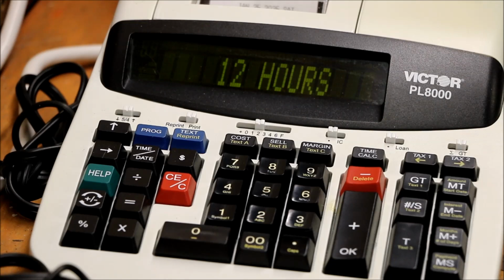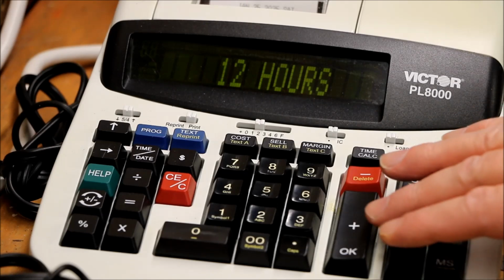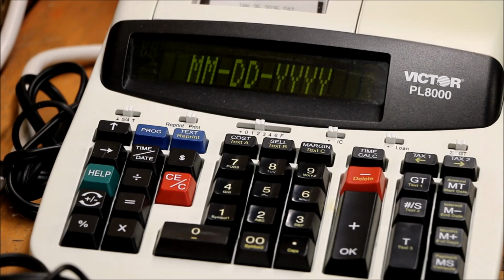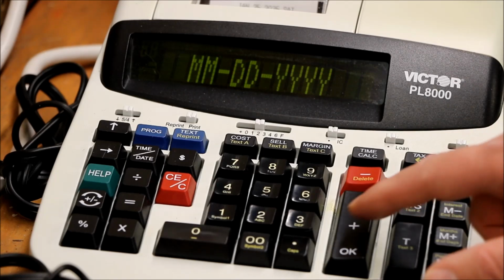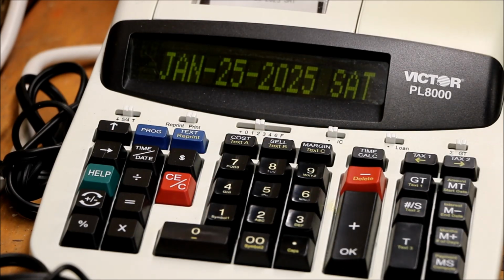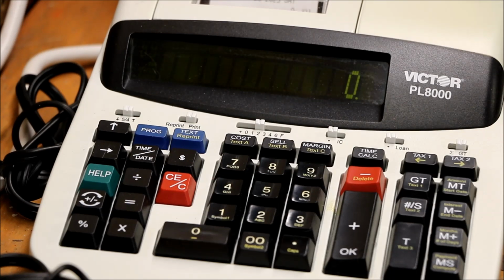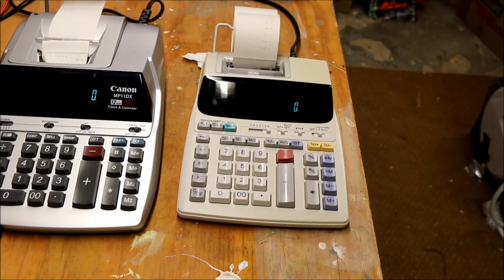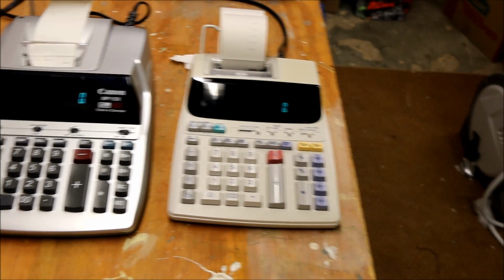After you've set the time on the Victor, it asks if you want 12-hour time, and you can do 24-hour time by using the back and forth arrow keys over the tax 1 and tax 2. There's 24-hour time, 12-hour time. We'll select that. When you have the one you want, just press OK. You can also set the date format to month, day, year or day, month, year. Press OK for month, day, year, and then we're all set. It's date, time again, and clear. We're done. You can't change the date and time format on the Sharp.